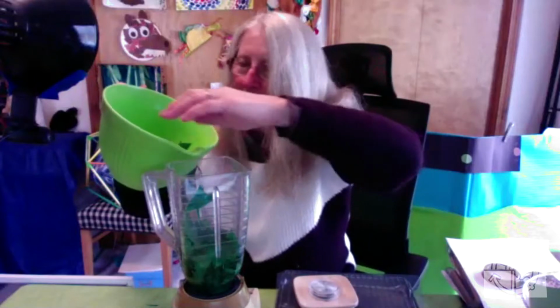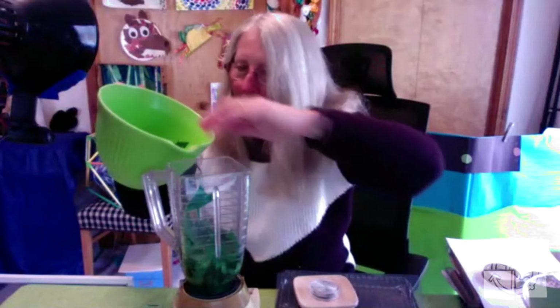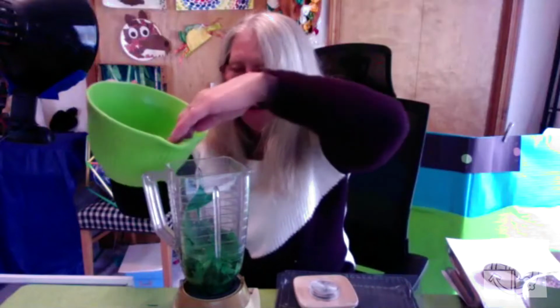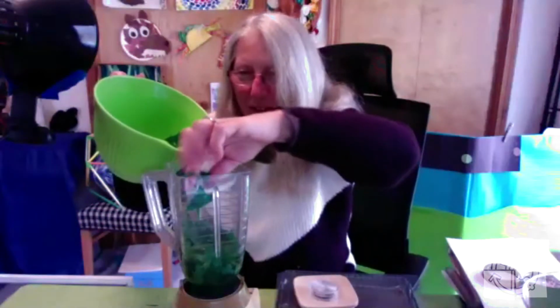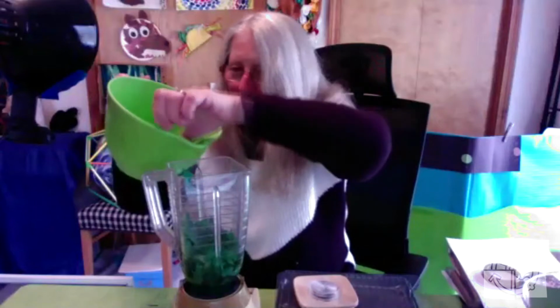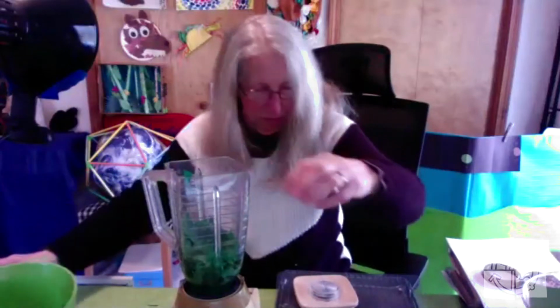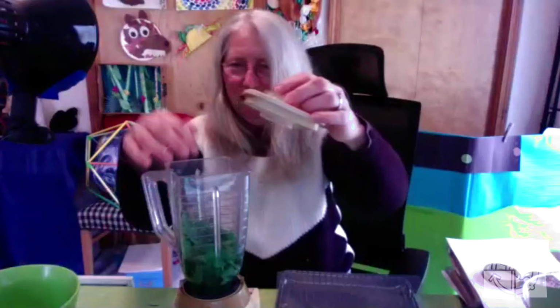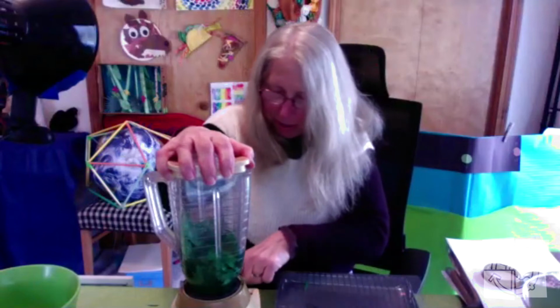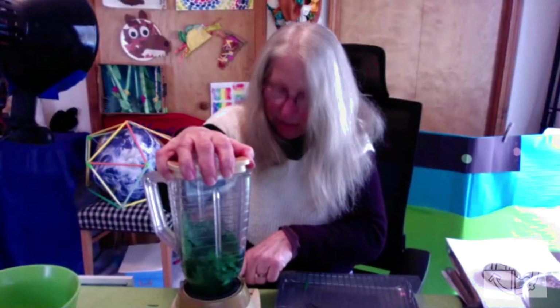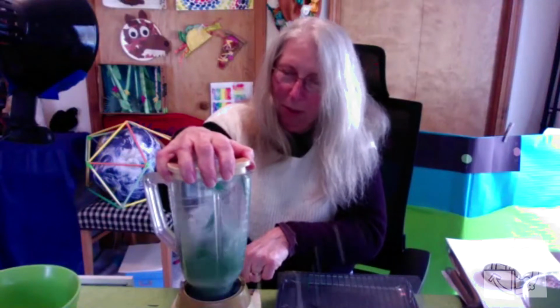And when commercial paper is made, they start with wood pulp. We're going to start with paper pulp. So I put my lid on. If you've got some paper all cut up and put in water, put it in the blender and pulp it up.